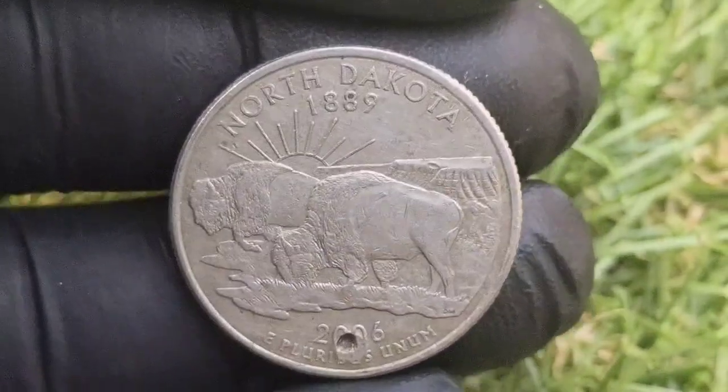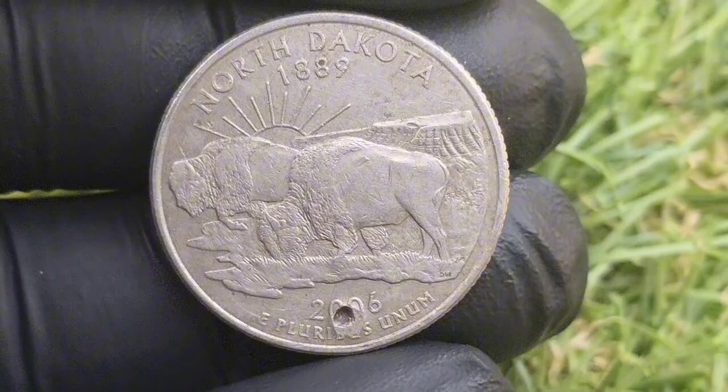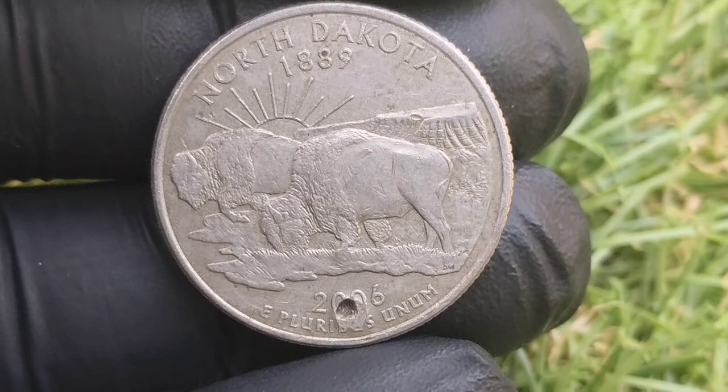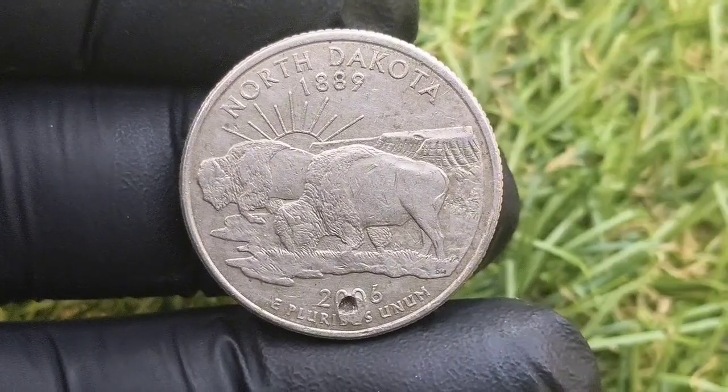That's a wrap on our deep dive into the top 10 ultra-rare state quarters. Each of these coins tells a unique story and offers collectors the chance to own a piece of American history.